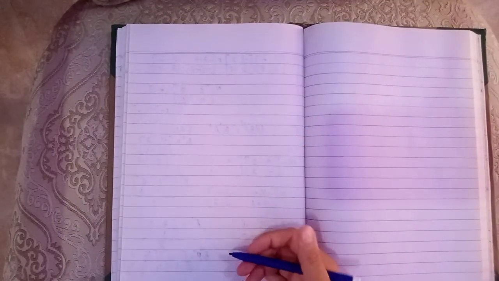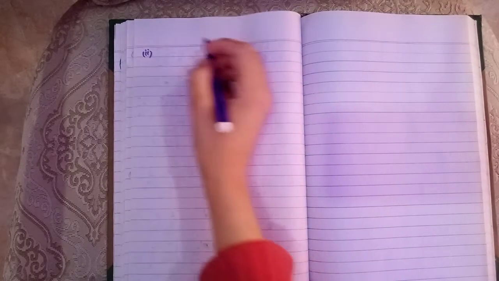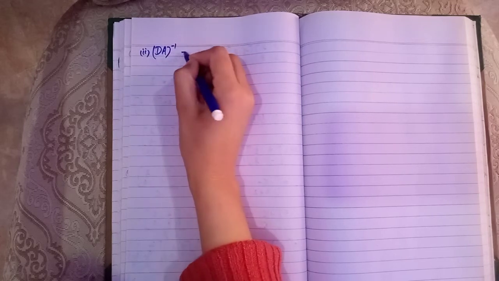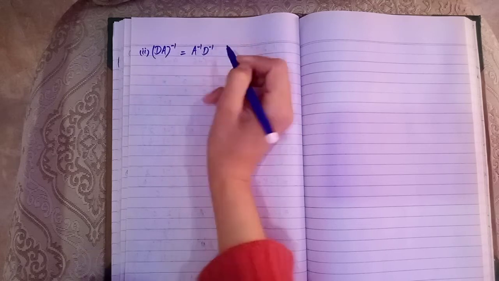Now the last part. dA inverse should be equal to A inverse D inverse.